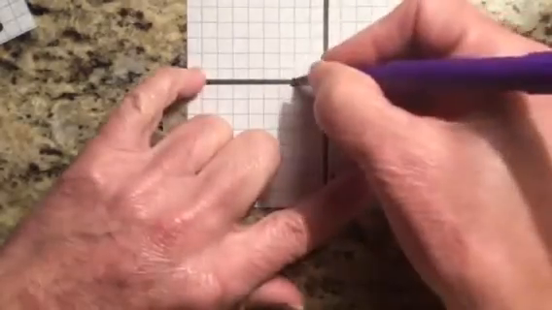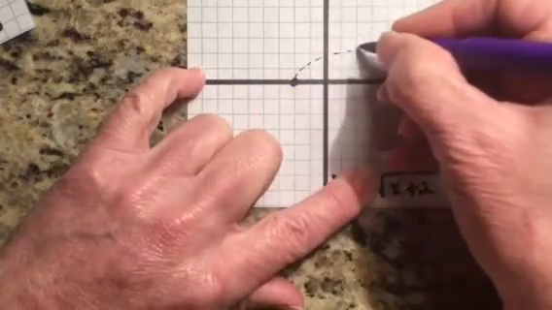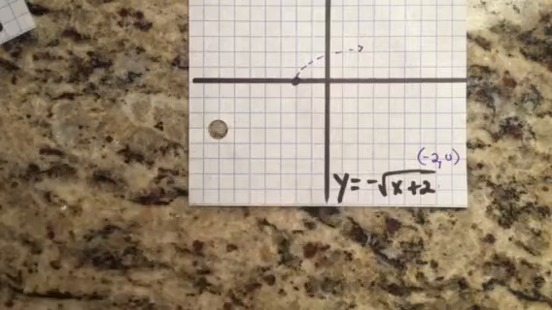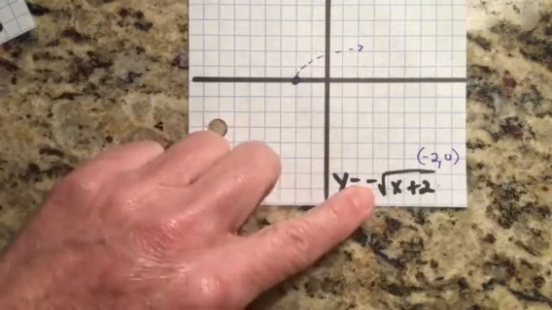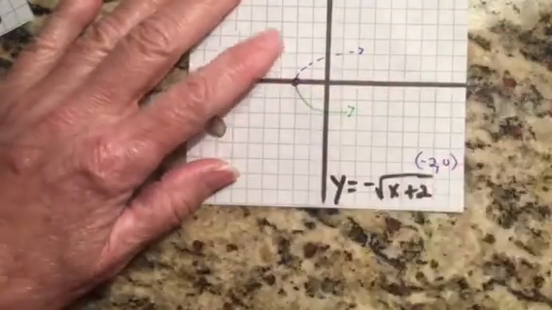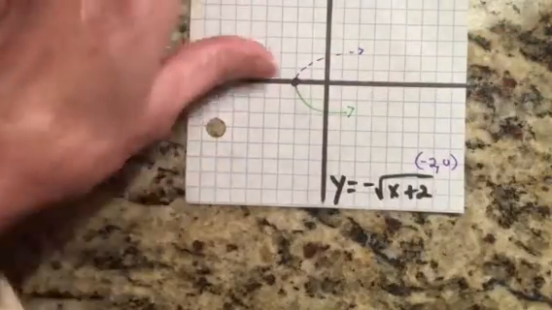And I'm going to draw my original graph. I'm just going to dash it. So that's my original graph. And now I want to reflect it. If it's all the way out front, it tells me to reflect it down. Okay, so that's the final graph.